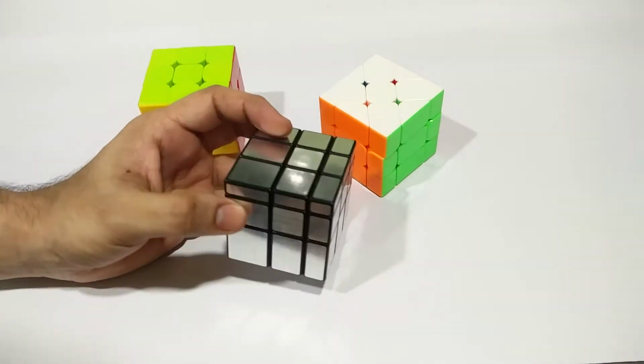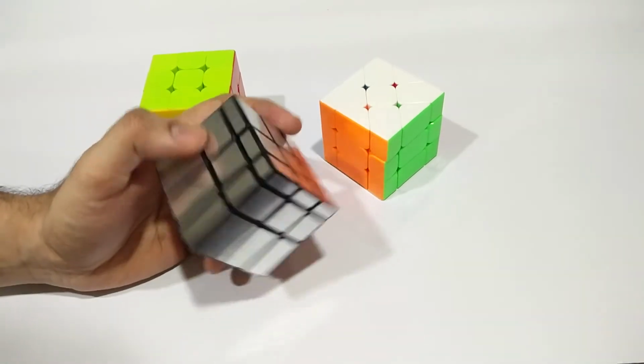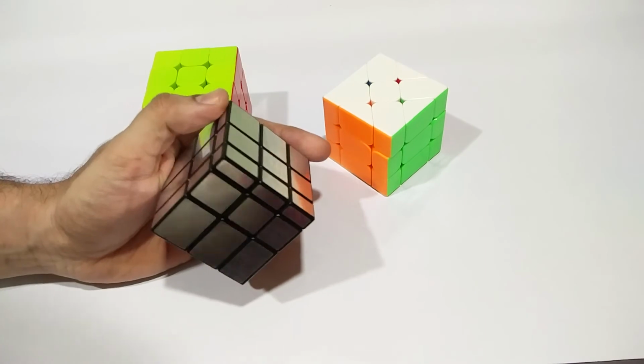I have lots of cubes. There are many variations of cubes. The difficult one, if you ask me till now, is the square one, which I have not been able to solve as of yet.